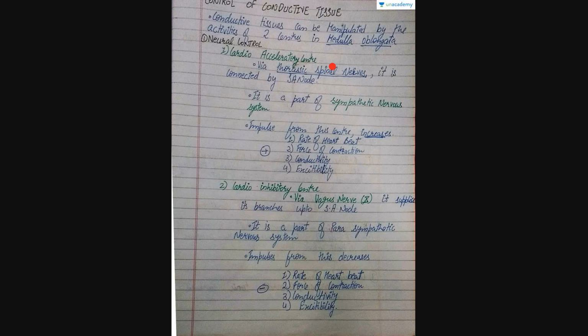Now the acceleration of cardiac activity is done by the sympathetic pathway. Okay, so cardio acceleratory center sends the sympathetic pathway via the thoracic spinal nerves. T1 to T5 nerves innervate the heart and provide it the sympathetic supply. So it is a part of sympathetic nervous system, and impulses from this center increase the heart rate or the rate of heartbeat, force of contraction, conductivity and excitability. So it has a positive effect.